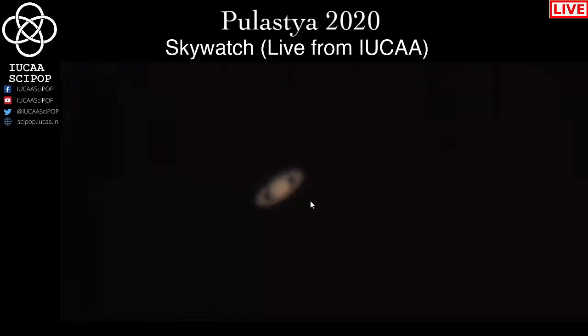It's not improving too well. Okay, let's continue with the same focusing. What you will see is that there is a planet, there is a gap in between the rings, and there is an even finer gap in between one of the rings. So that gap, as we discussed, is called the Cassini division.